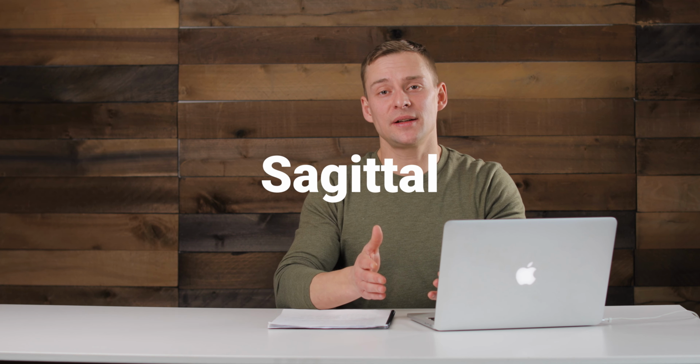The sagittal plane is up and down movements. If I was standing straight up and down and I had a line straight through the middle of my body, I would either be going up and down or forwards and backwards to stay on that plane. So movements that are examples within the sagittal plane would be squatting, running, walking, maybe a bicep curl if we stay in that plane of motion, but that would all be within the sagittal plane.